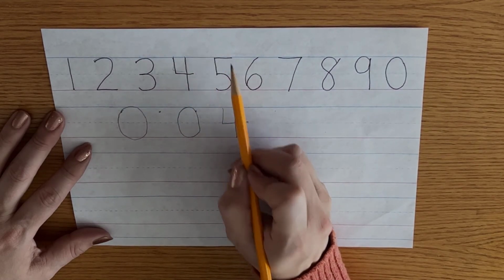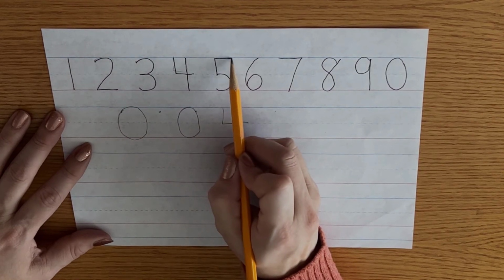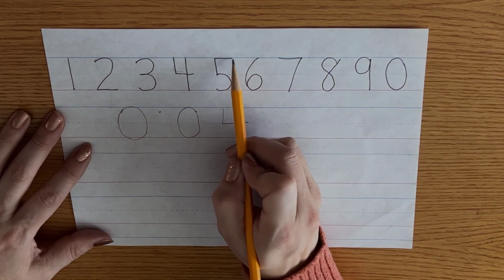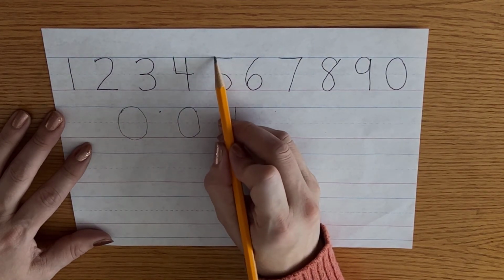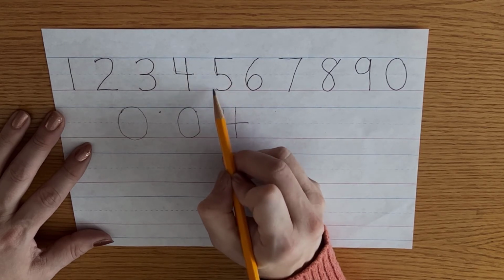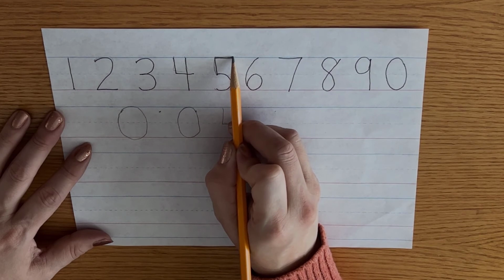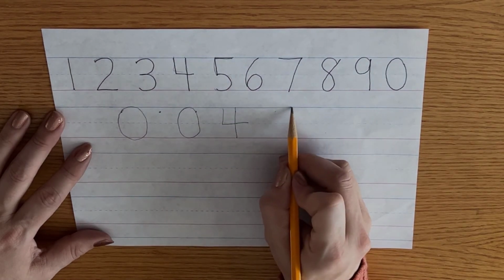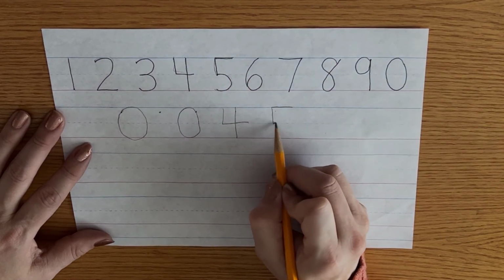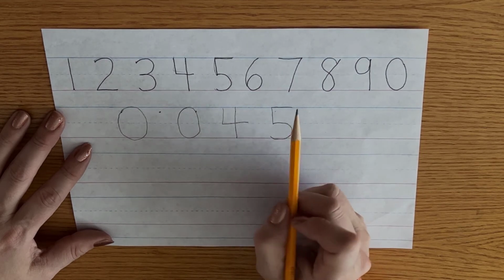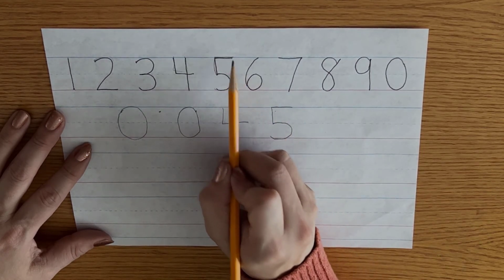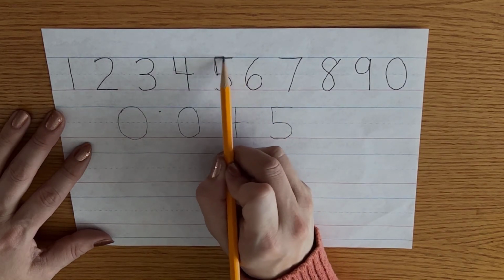5 o'clock. There are 2 different ways. One is not right, one is not wrong. We start here and we go down and we make this, and then we pick our pencil up and come back to the top and go this way. And let me tell you why. I used to write my 5s this way. However, in writing, we never go backwards, because for reading, we always read from left to right.